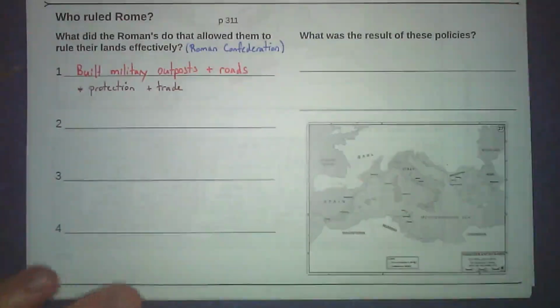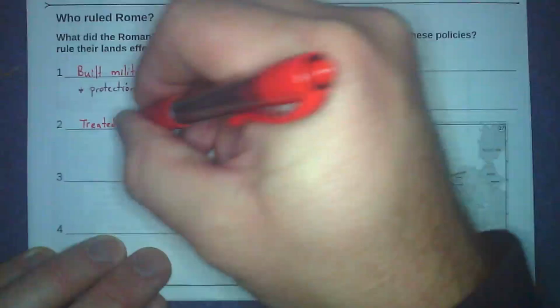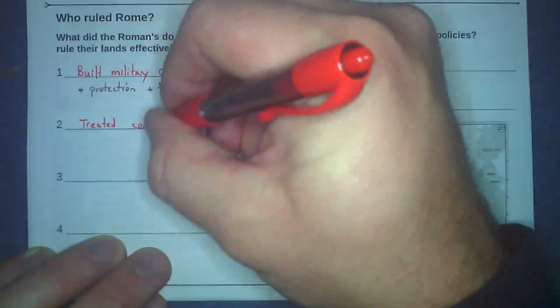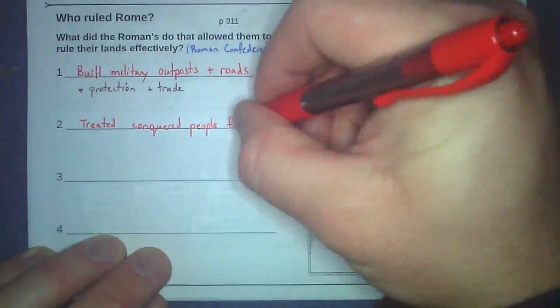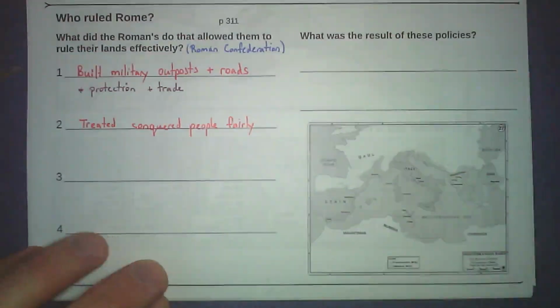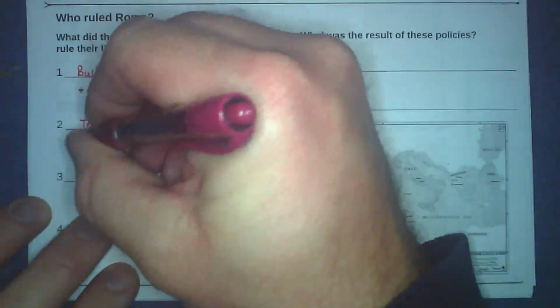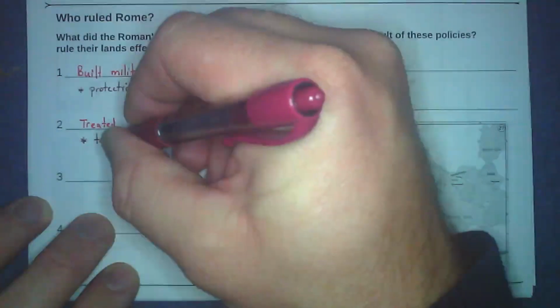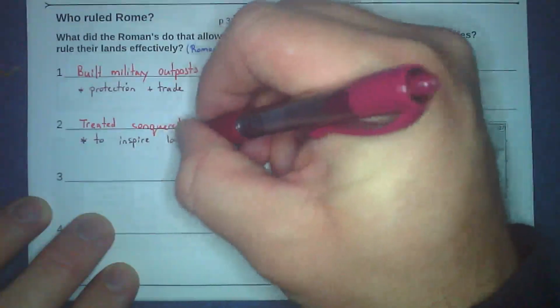Now, the second thing we're going to write down is probably one of the most important things: they treated conquered people fairly. Now, this is different from many of these other civilizations, including the Greeks, where we talked about city-states. They'd take over a people, and if you lost, you were captured, you were probably made a slave, which is not a great life. Instead, the Romans took over and said, hey, we're in control now, but we're not going to make you a slave. We're going to actually treat you well.